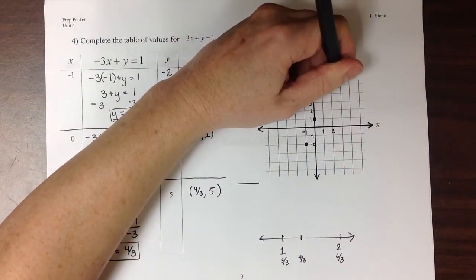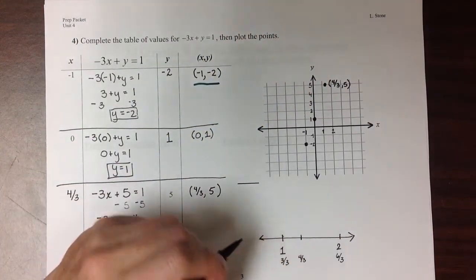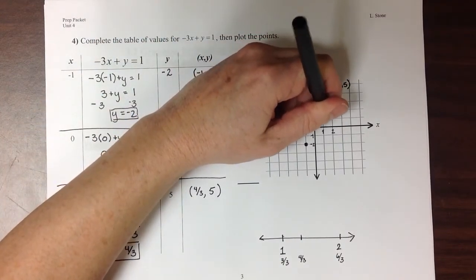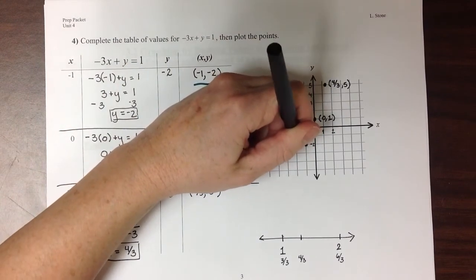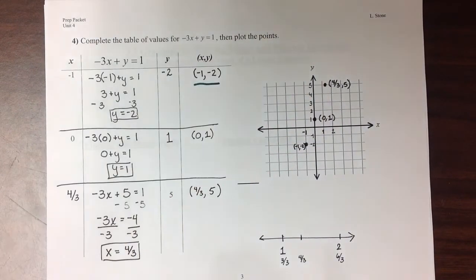Last thing I'm going to do is label these points. That way, just in case I'm off a little bit on my graph, the reader can know where I intended for that point to fall. So that's the point 0, 1, and that one right there is the point -1, -2.